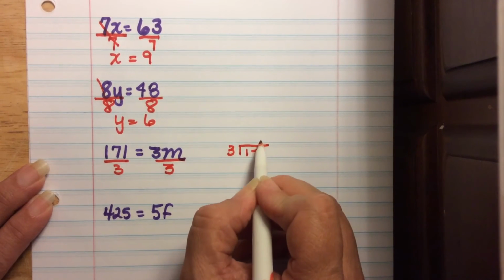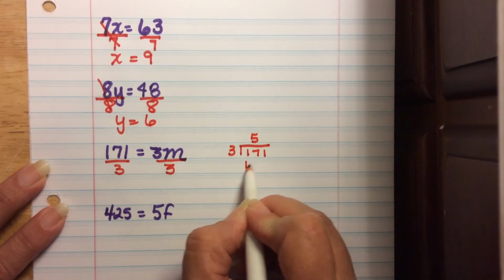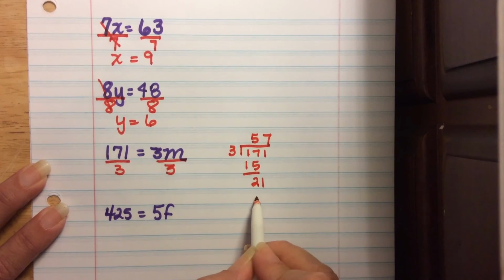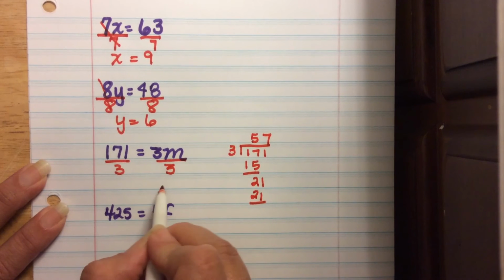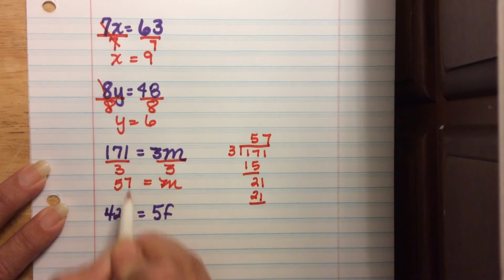3 goes into 17 5 times. 5 times 3 is 15. And into 21 goes 7 times. So my answer is 57. So M is equal to 57.